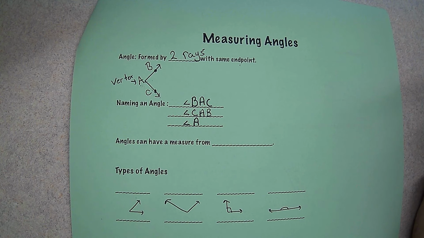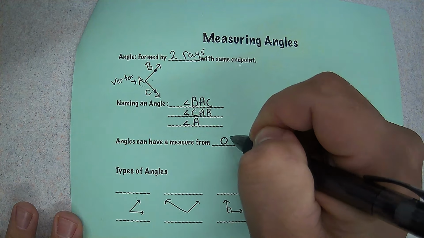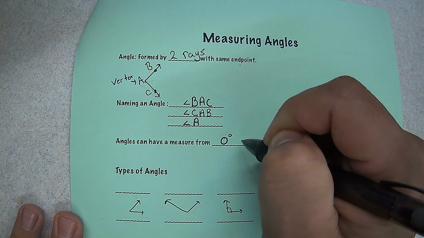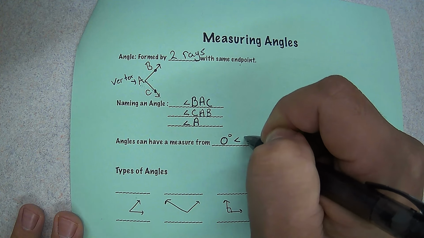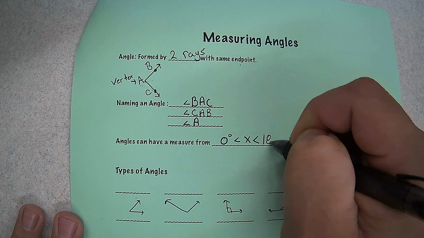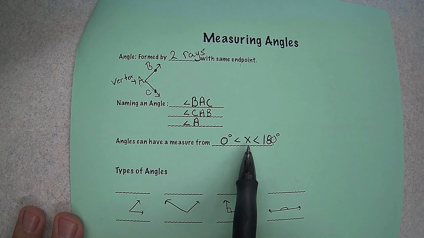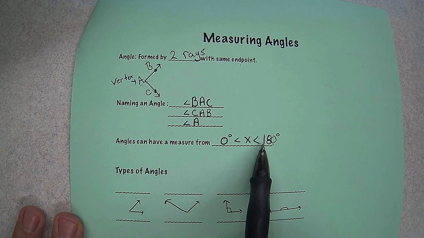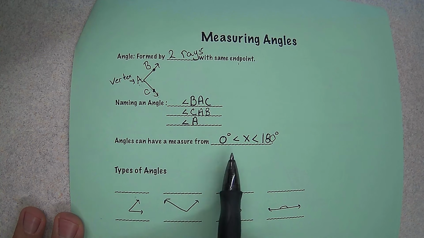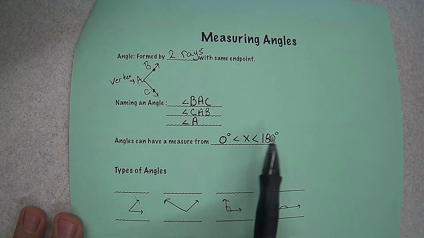The angles that we're going to be dealing with are always going to have what we call an angle measure from 0 degrees, and we're going to write it in this kind of notation, all the way to 180 degrees. So 0 is less than x, which is less than 180 degrees. Or the measure of an angle can be from 0 to 180.